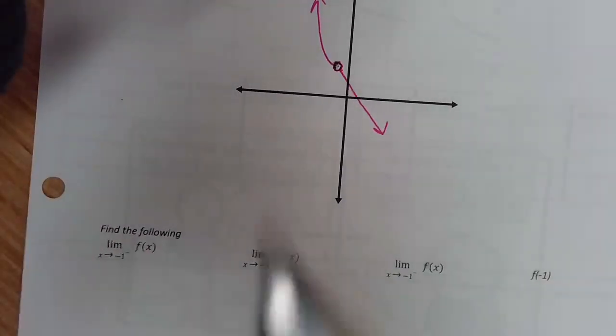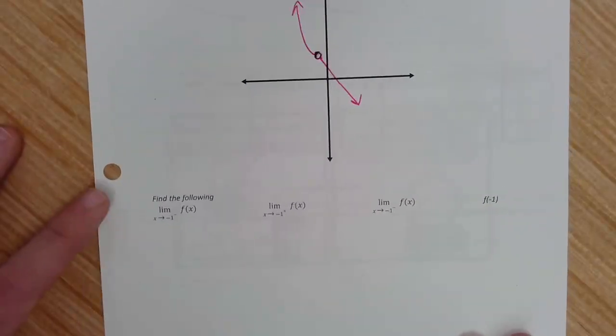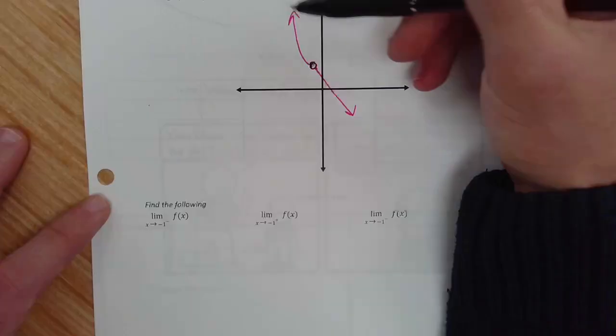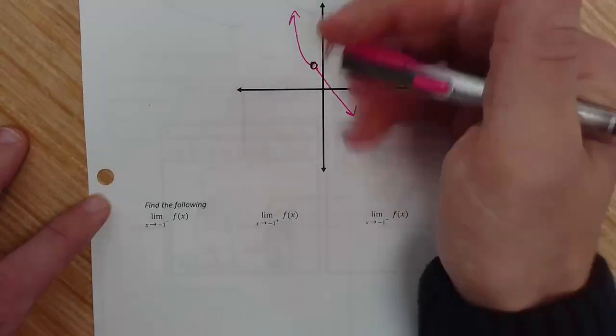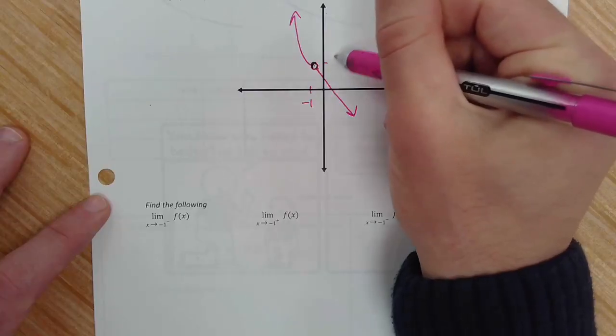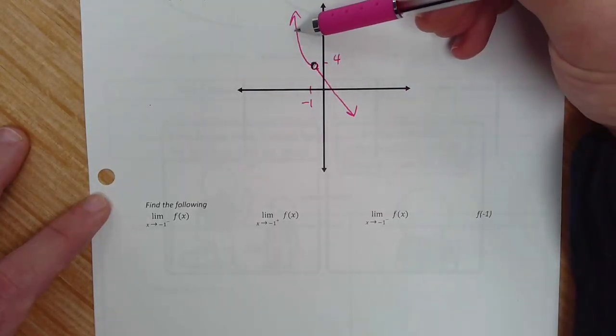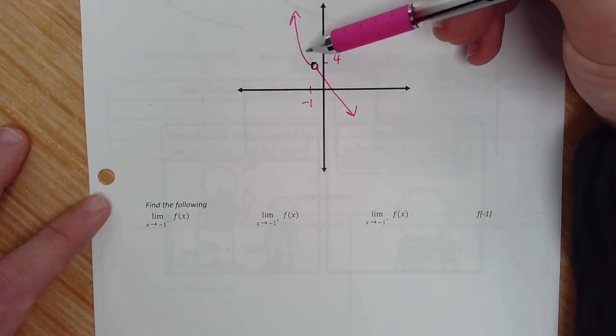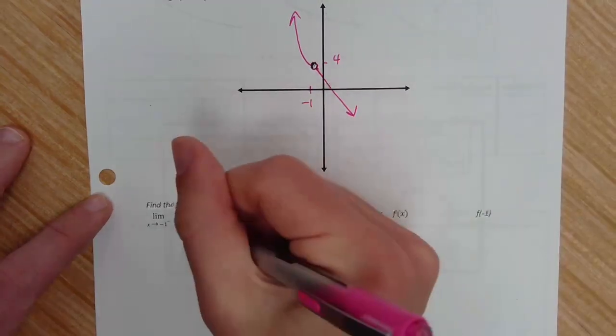Now we're going to take a couple limits. So we can do the limit as x approaches -1 from the left. As we approach from the left, let me label this here. This is going to be -1, and this is going to be 4. As I approach from the left, what's the y value I approach here? I approach 4. So this would be equal to 4.